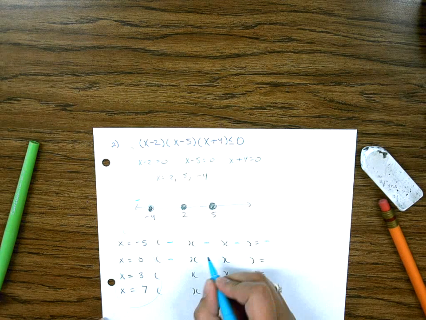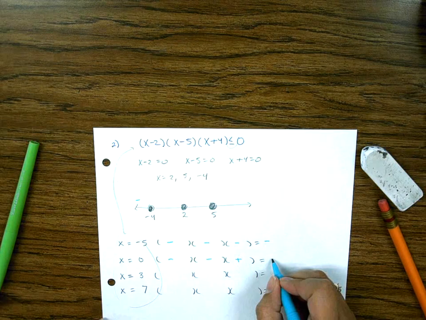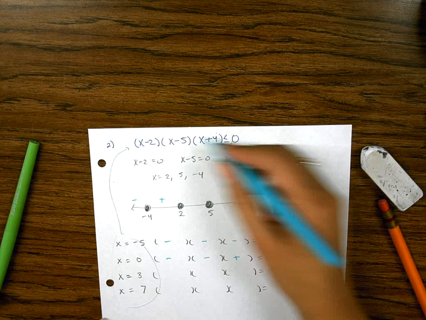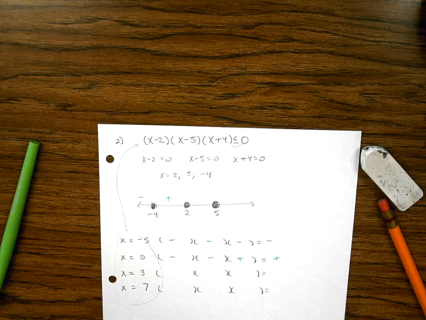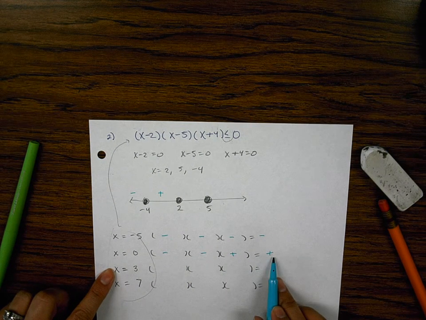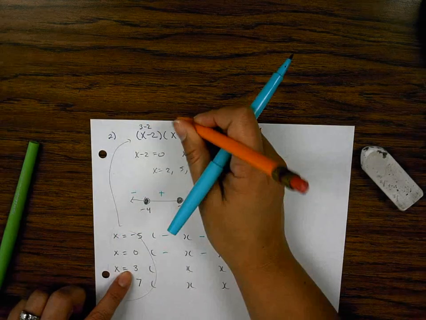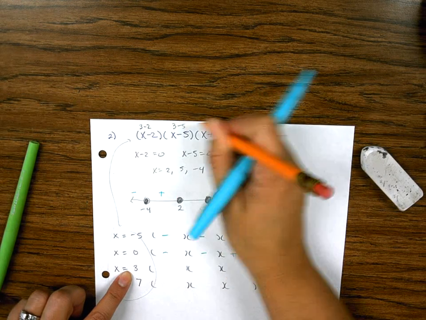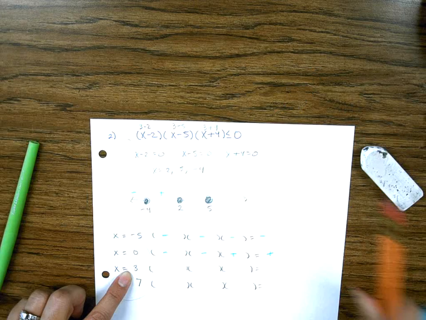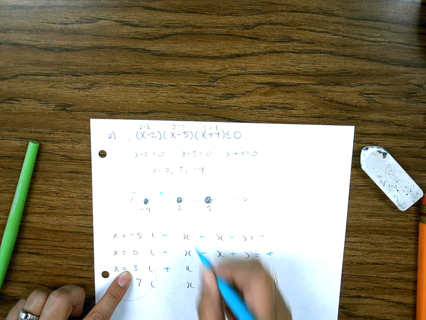All right. Now we're going to plug in 0. And this little pencil writing that I'm doing at the top, you don't have to do that. If you can look and say 0 minus 2 is negative, 0 minus 5 is negative, 0 plus 4 is positive, that equals a positive, you're good. I'm only doing that for visual effects so you can see what I'm doing. 2 negatives is a positive, times another positive will stay positive.